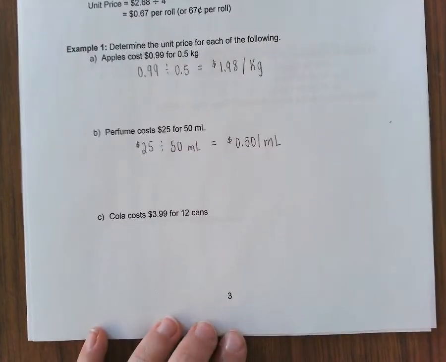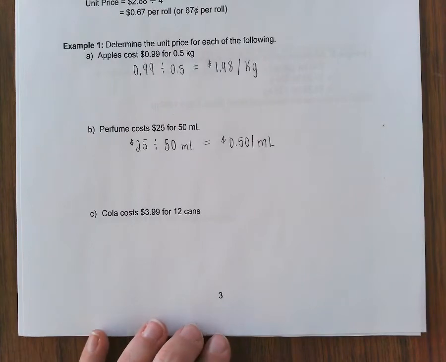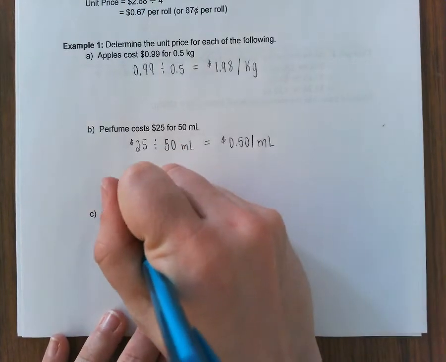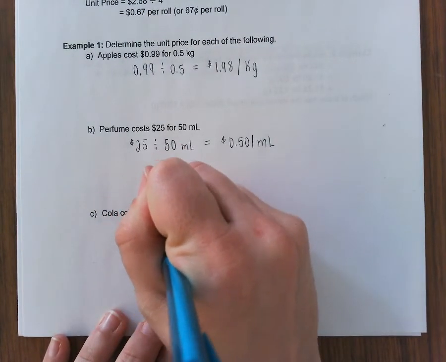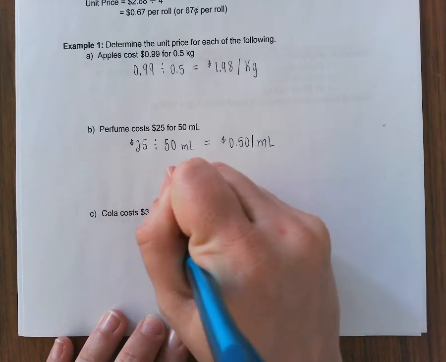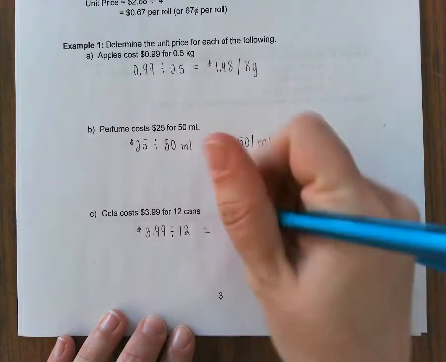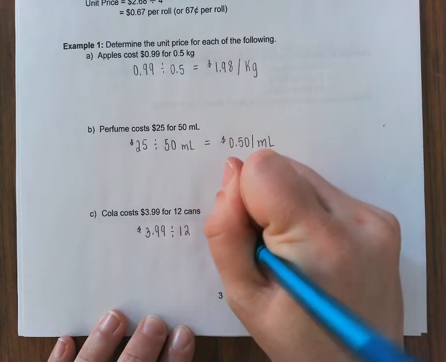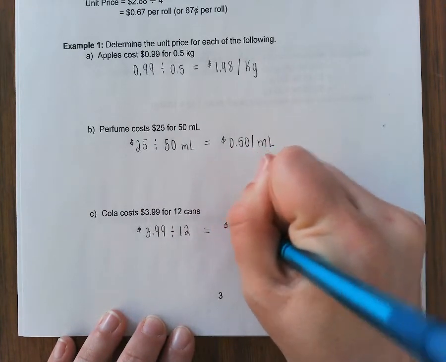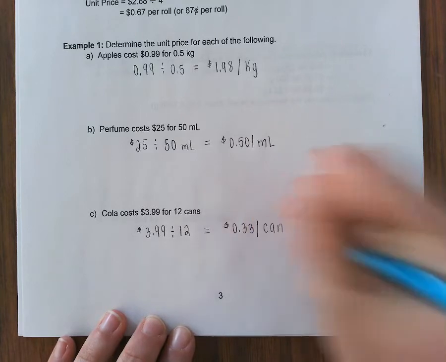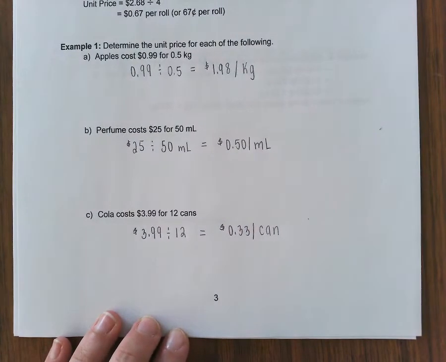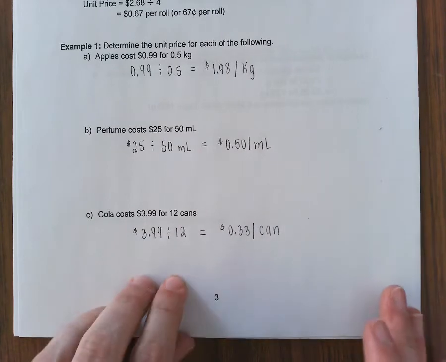And if we're looking at the price of cans of Coke, if it's $3.99 for 12, we can do $3.99 divided by 12, and we get a unit price of 33 cents per can. So we've calculated the cost for 1 unit in each of these cases.